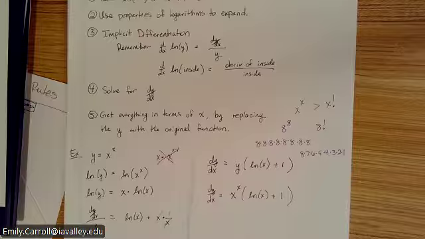Don't worry about x to the x too much. I mean, that was just a nerd out, to be honest. What I care about right now is, do you know how to do logarithmic differentiation? But I just wanted to nerd out on this really cool function for a minute.